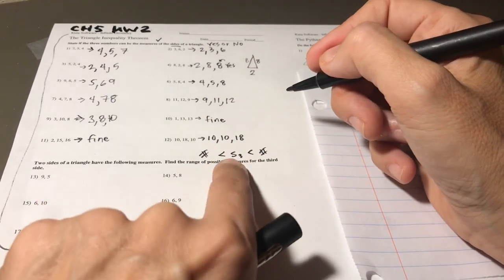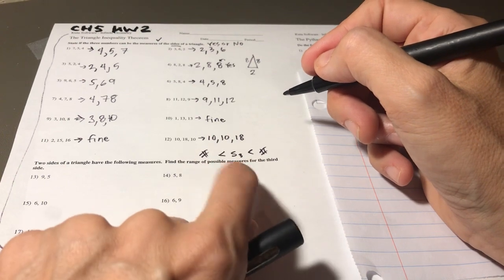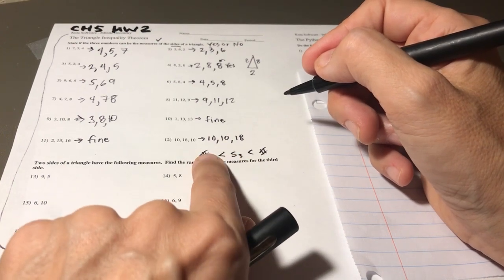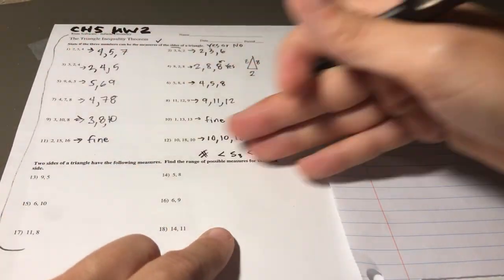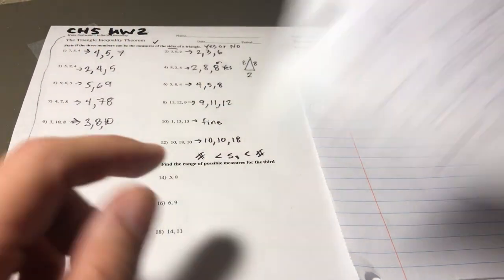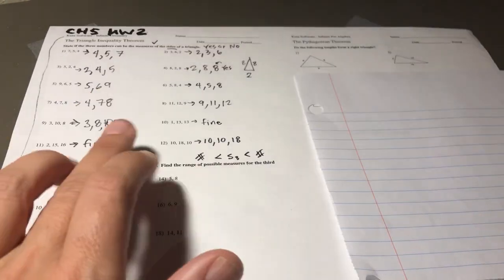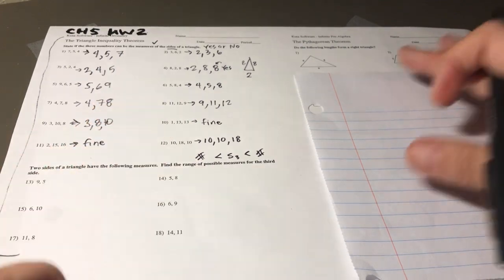Noticing that these aren't equal signs, what this range means is the number of the third side has to fall between two numbers. And that's what we did up here. Now you might be thinking, this looks like an answer. It doesn't. I put my answers and my work on another piece of paper. So I'd suggest watching the first video if you're trying to figure out these questions.